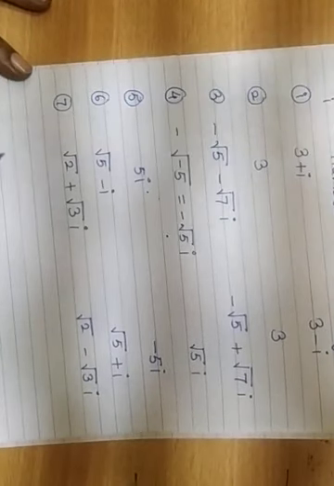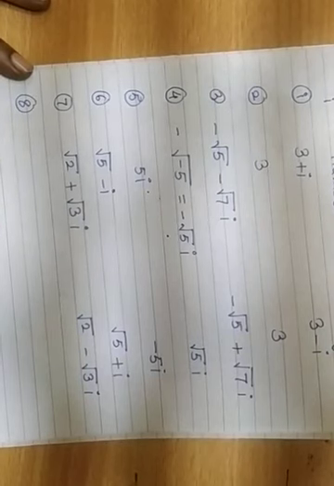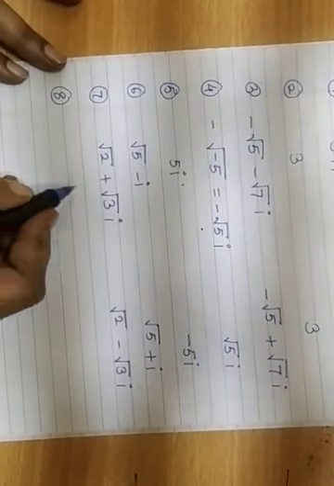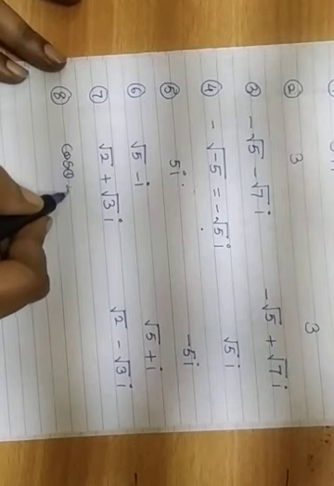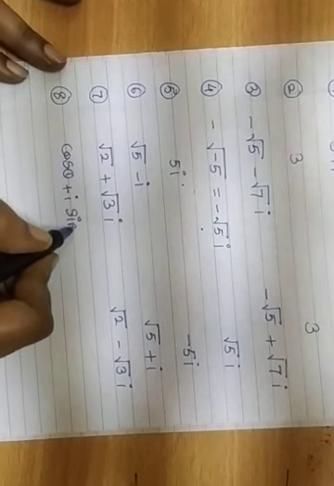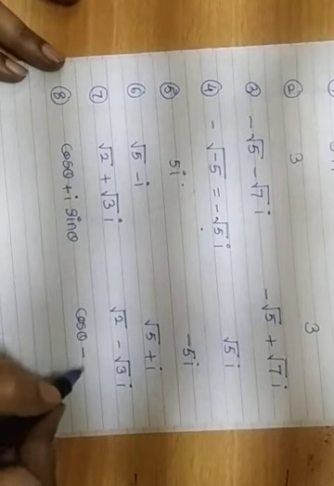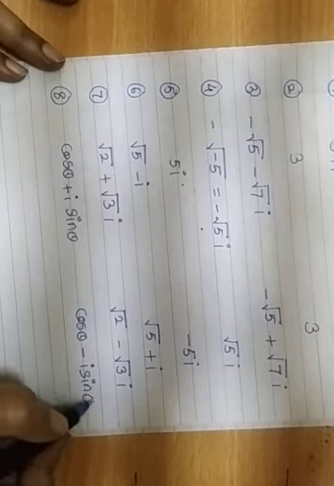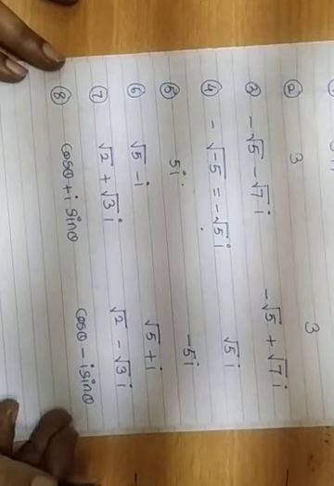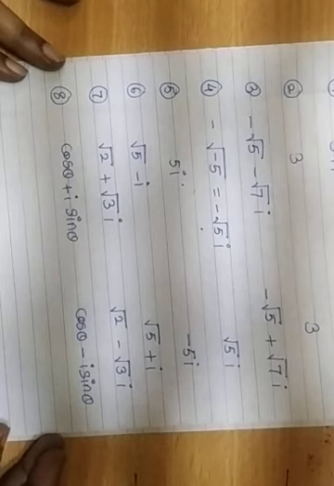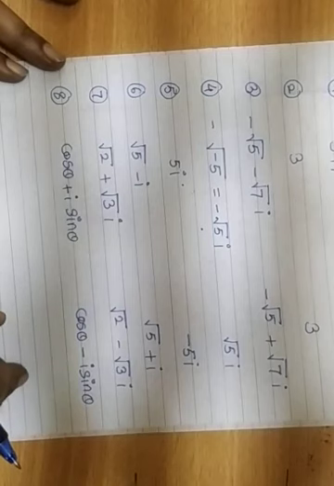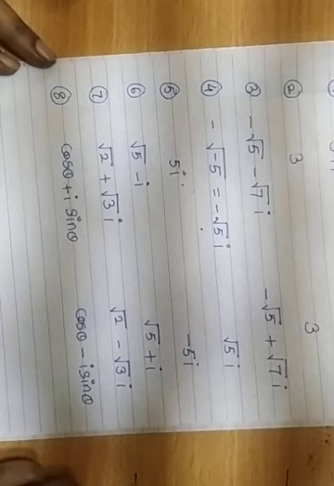Next is the eighth example: cos theta plus i sin theta. And the complex conjugate of this is cos theta minus i sin theta. This is the complex conjugate of the complex numbers. Question number 2 is completed here.